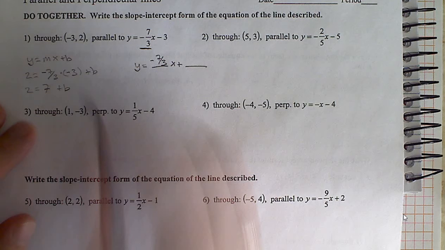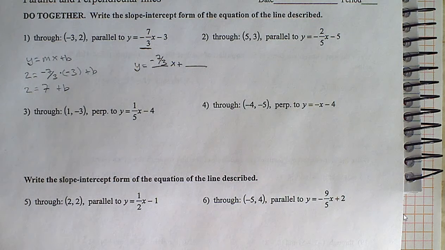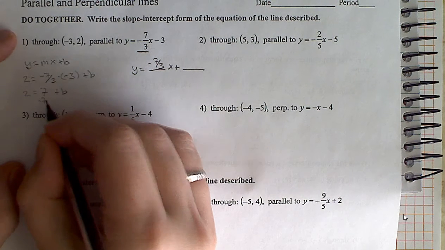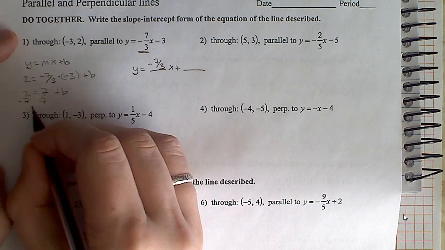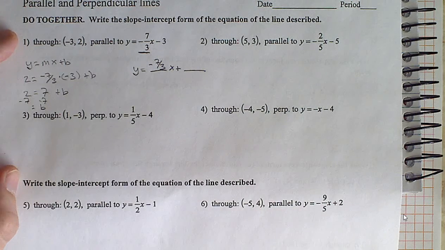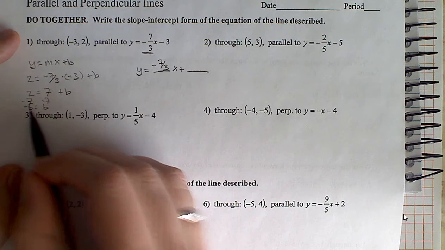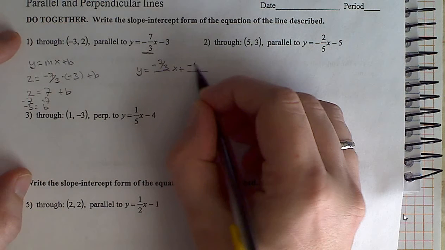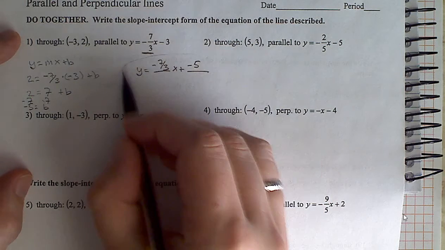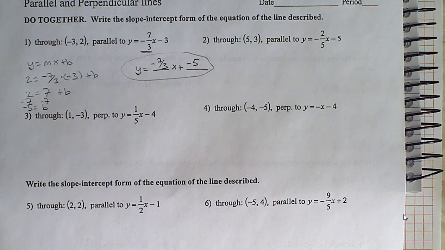How do you get the 7 on the other side? -7. So -7 from both sides. So what is the b equal to? -5. So I'm going to take this -5 and put it up in here. And then this is the answer. Y equals -7/3x plus -5. Or just -5 if you want to.